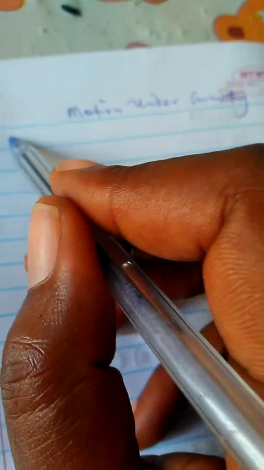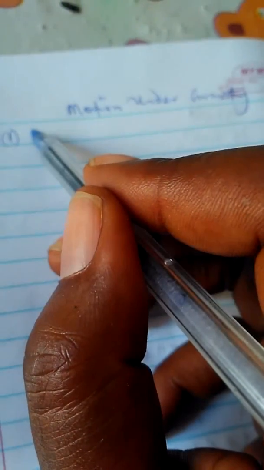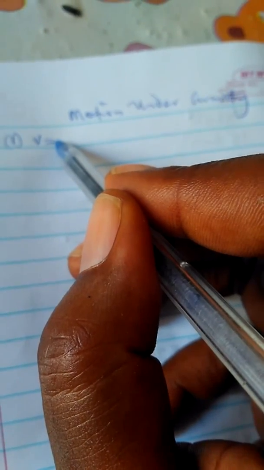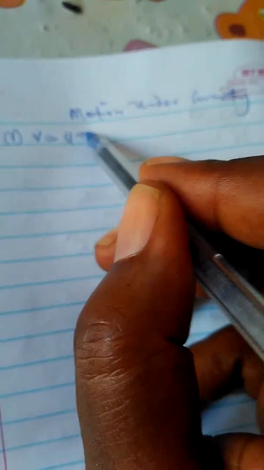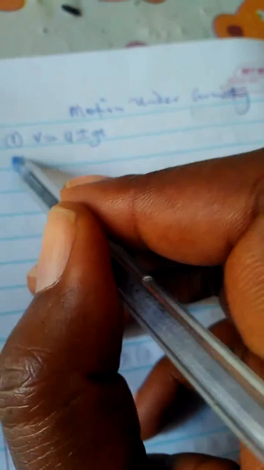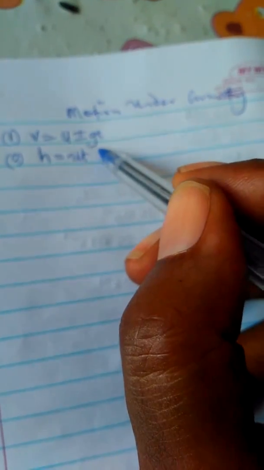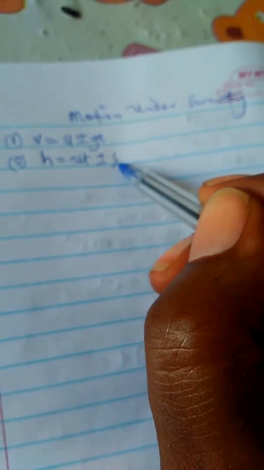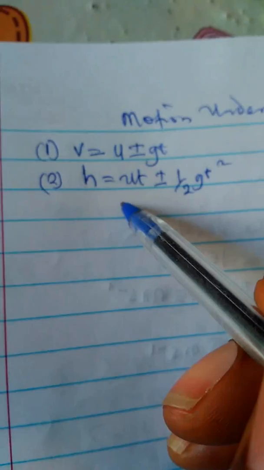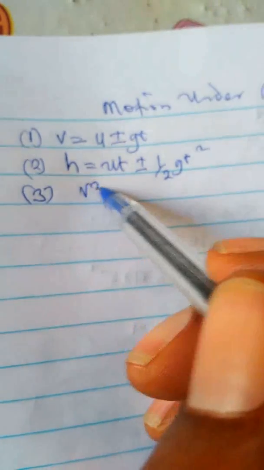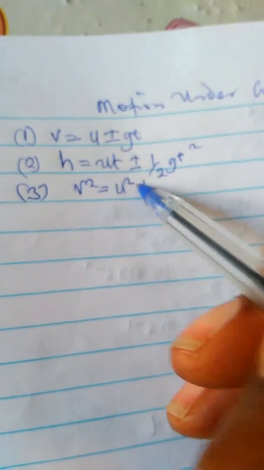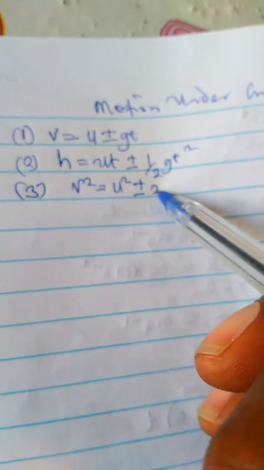So we'll just say equation 1 now becomes what? Equation 1 becomes V is equals to U plus or minus GT. And equation 2 now becomes H is equals to what? UT plus or minus half GT squared. Equation 3 now becomes V squared is equals to U squared plus or minus 2GH.